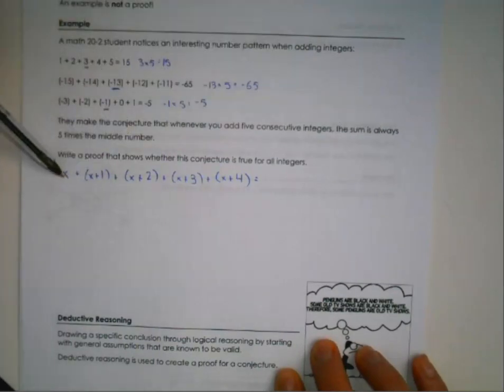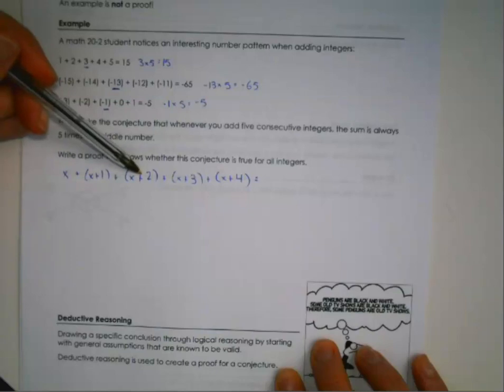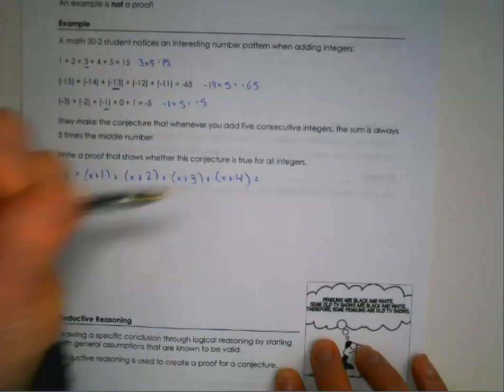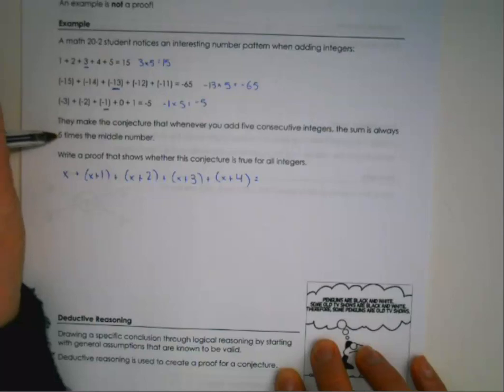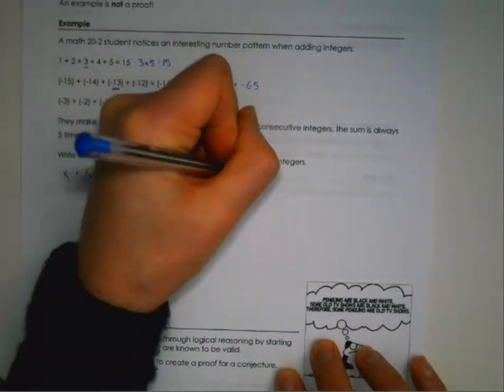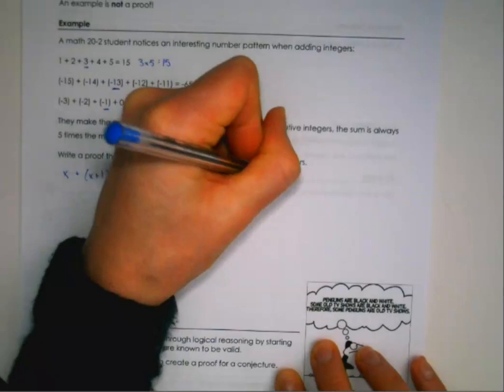So in this one, our middle number is x plus 2, right? Because there's 2 values on either side of it. And they're saying that the sum is going to be 5 times that value. So basically, it's going to be 5 times x plus 2.